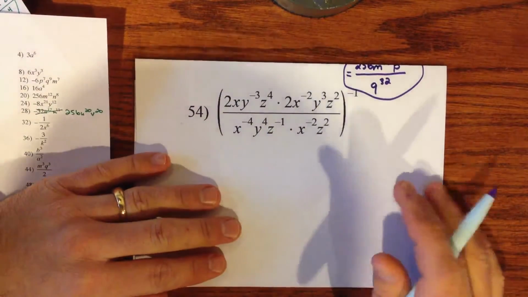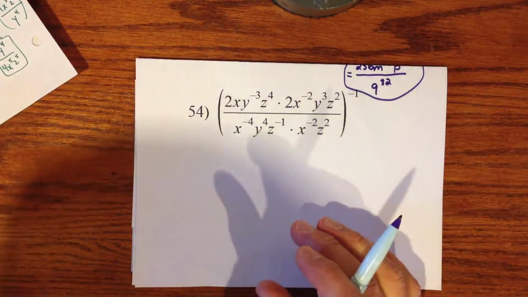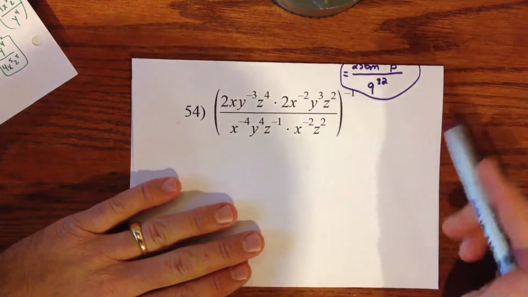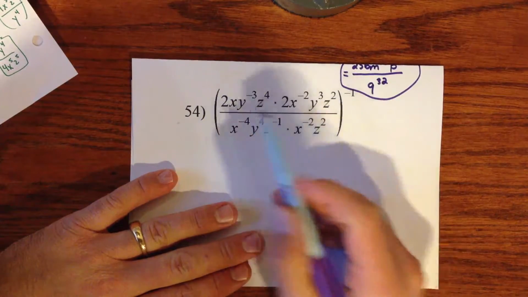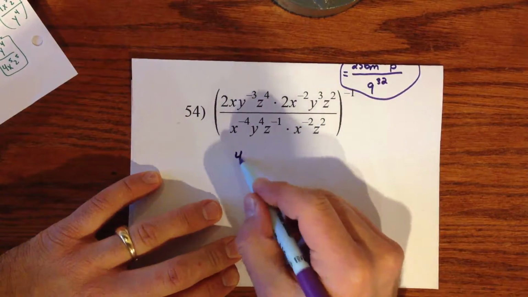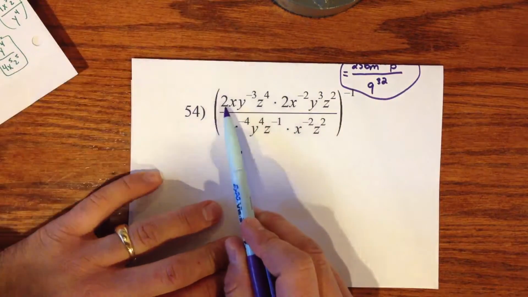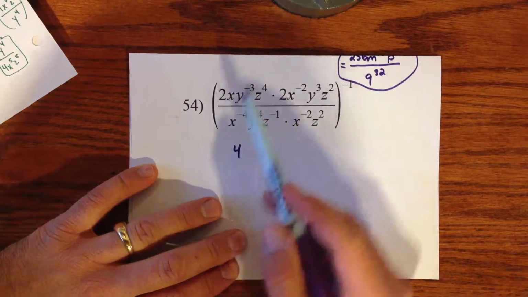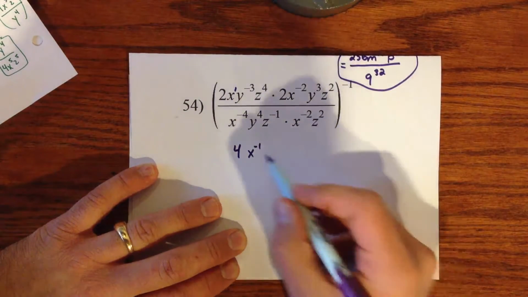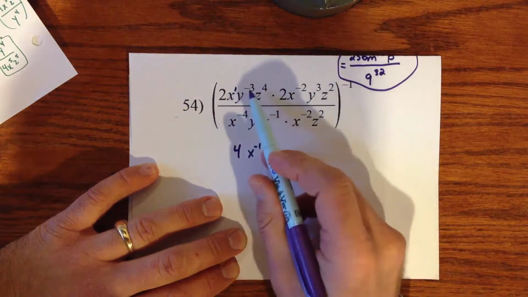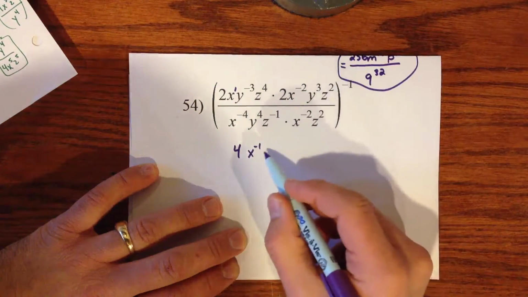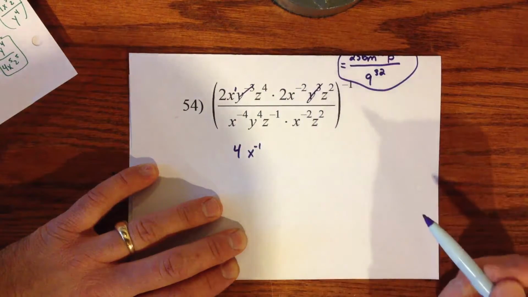So, let's attempt this. What I'm going to do is collect what I can, simplify the top, simplify the bottom, make it as small as possible. So I have 2 times 2 is 4, x to the 1st times x to the negative 2nd is x to the negative 1st, y to the negative 3rd times y to the 3rd is y to the 0 power, which is 1, so those kind of cancel out.